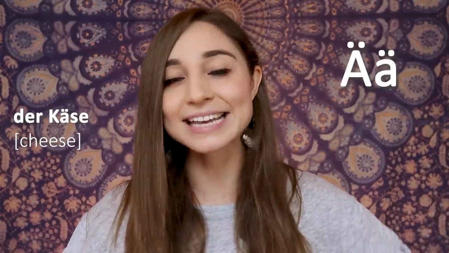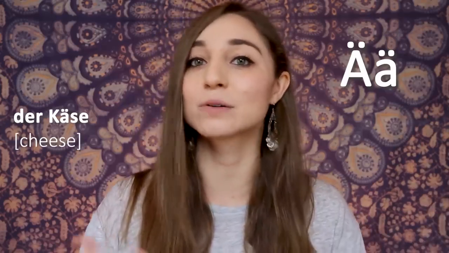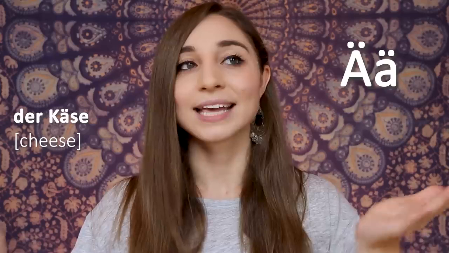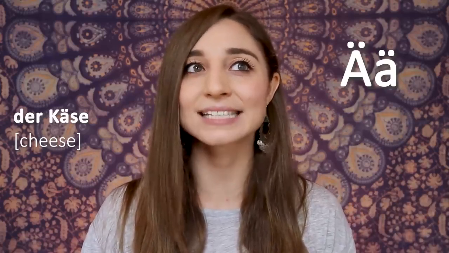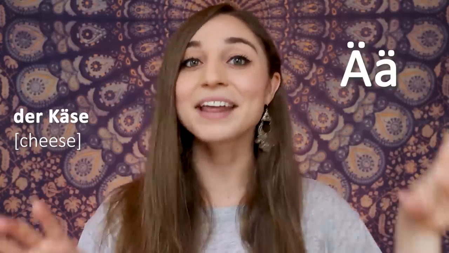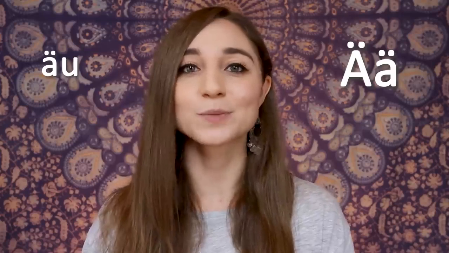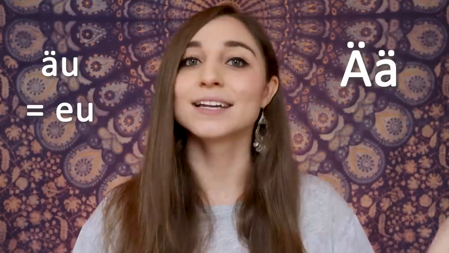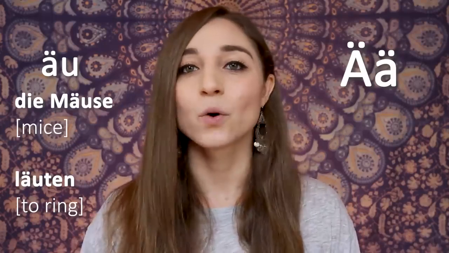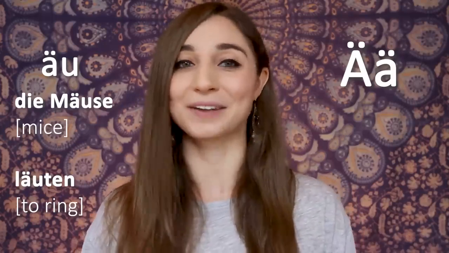Or the word for cheese that I personally and also many other people pronounce more like Käse than Käse, which is how it's spelled. So it's spelled Käse, but I usually say Käse. And then the Ä umlaut is also used in this diphthong, where the letter combination is pronounced as Oi, the same as EU in German, as in Mäuse, which means mice, or Läuten, which means to ring.